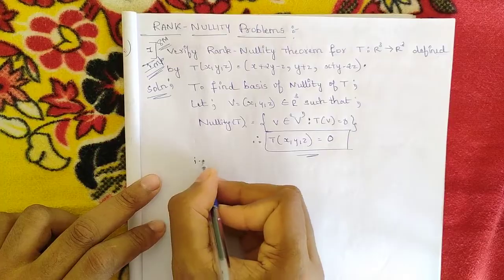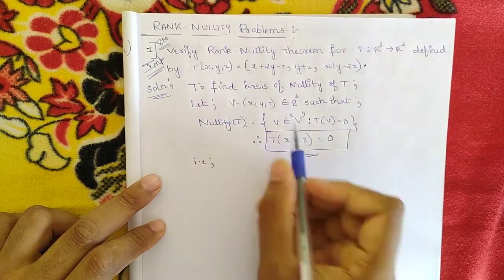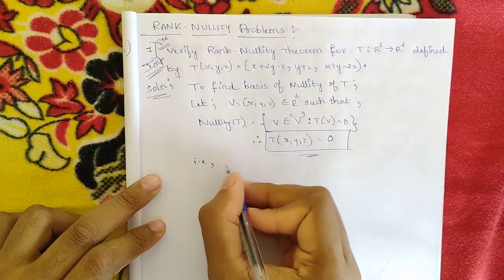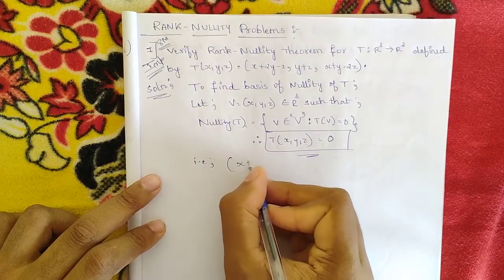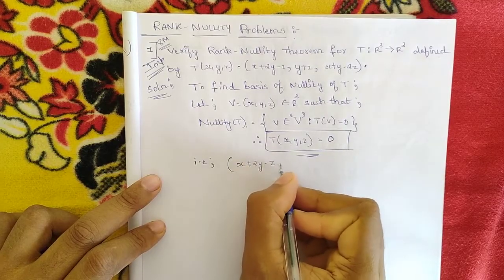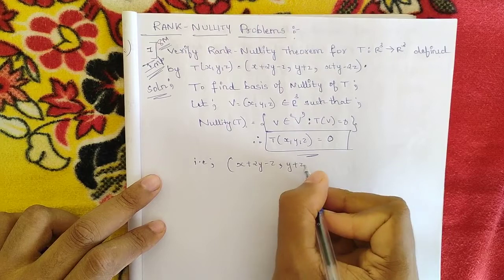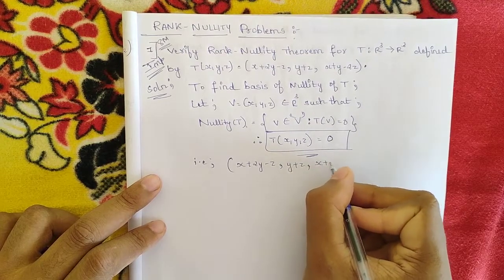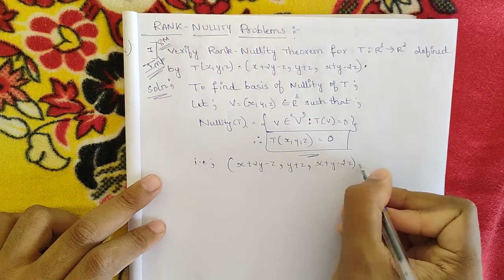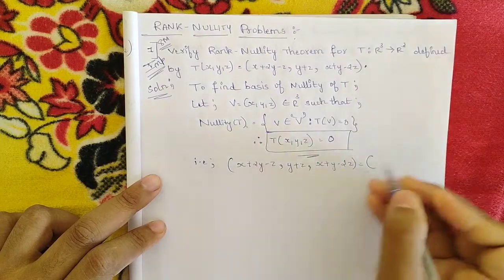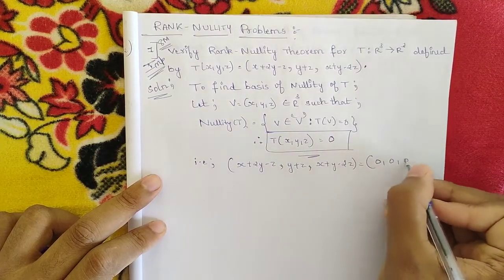So what is T of (x, y, z)? It is (x plus 2y minus z, y plus z, x plus y minus 2z) equal to 0. We have 3 terms, so add 3 zeros here also.